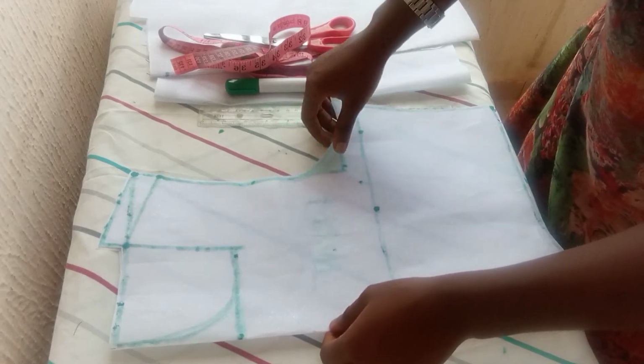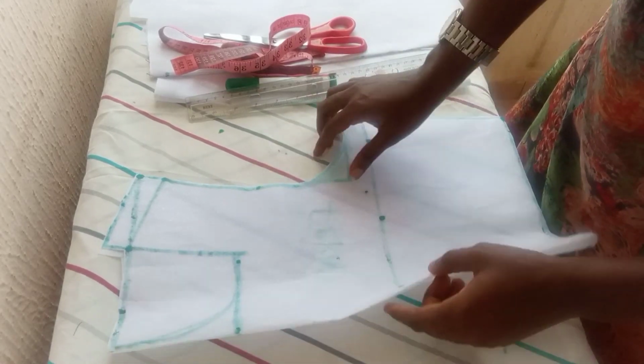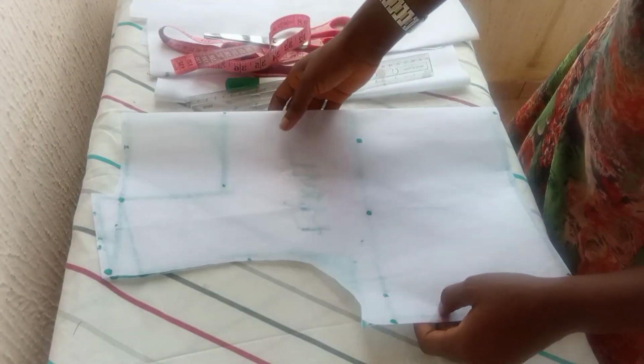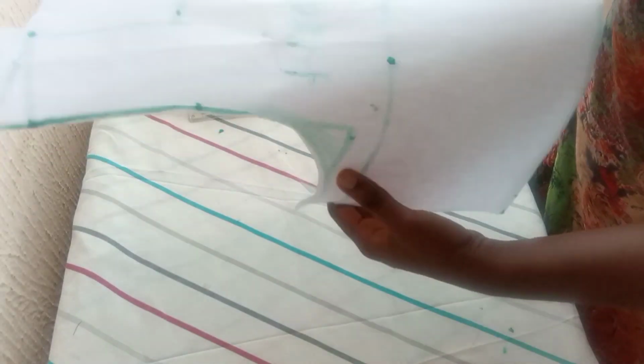So if you've not watched the previous video, you need to watch it so that you understand how we were able to draft out our basic bodice. So let's go straight away.